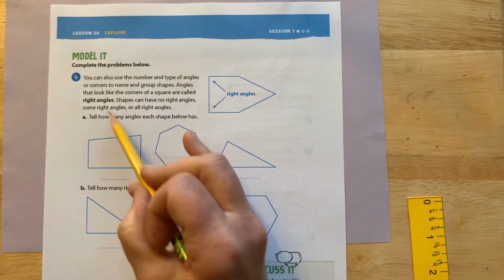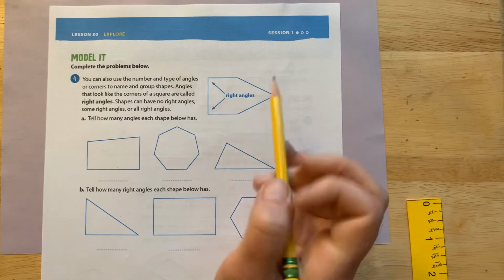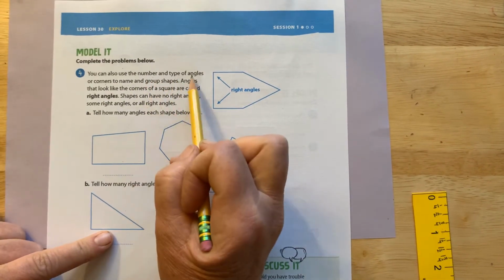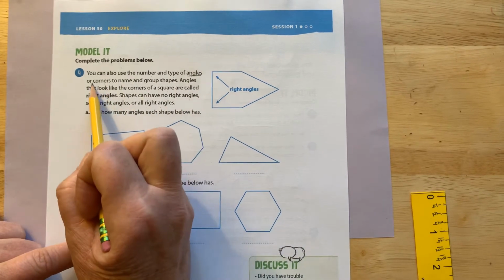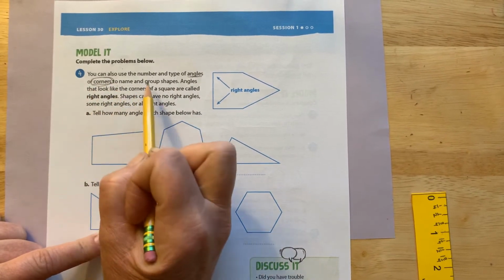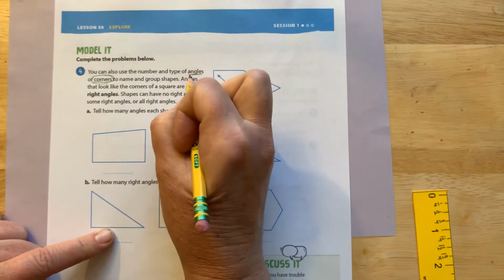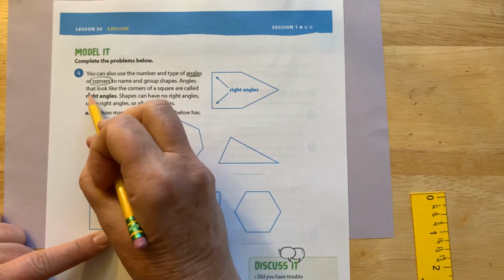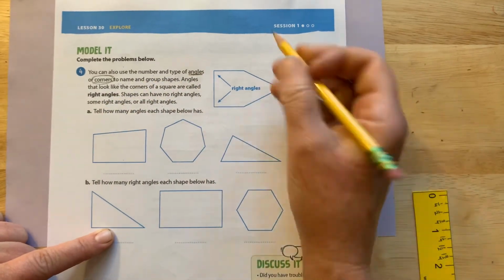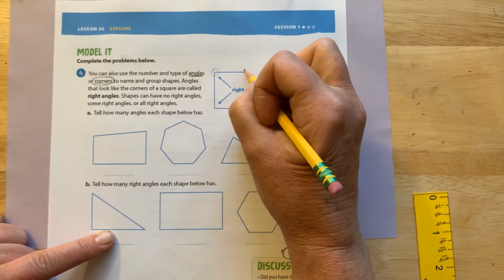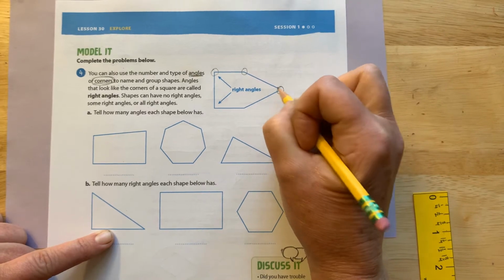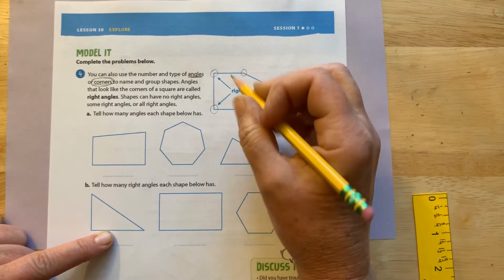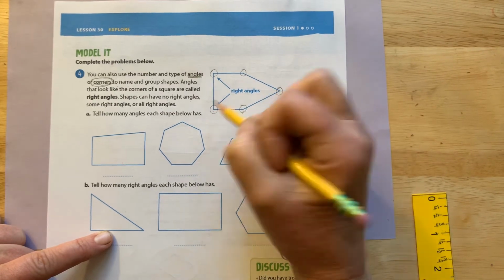So let's read through this again and look at our picture here and see what they're talking about. You can also use the number and type of angles or corners to name and group shapes. I like that they told me that angles are like corners. Angles, and let's look at our picture. Where's our angles? We've got an angle here, an angle, an angle, an angle, and an angle. How many angles are in this shape? 1, 2, 3, 4, 5.